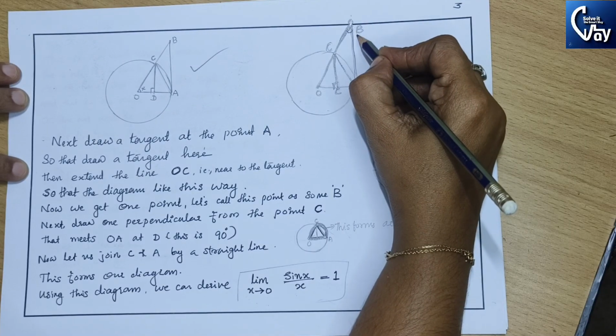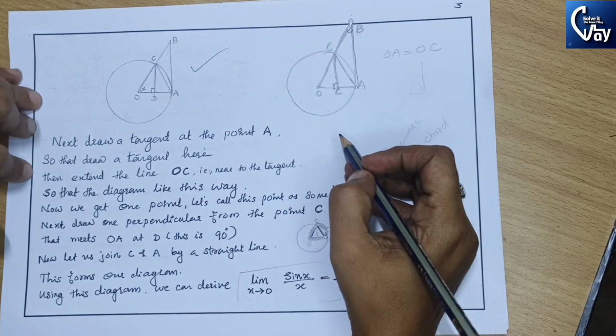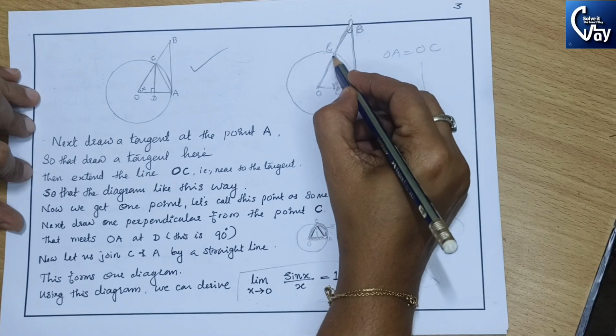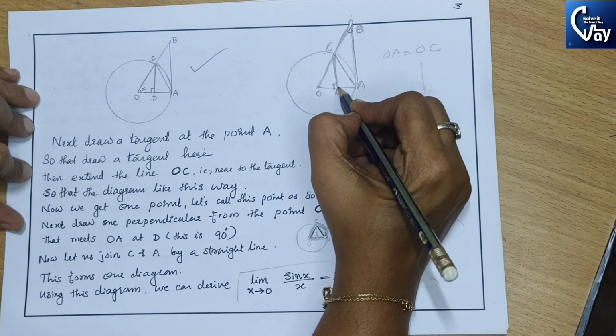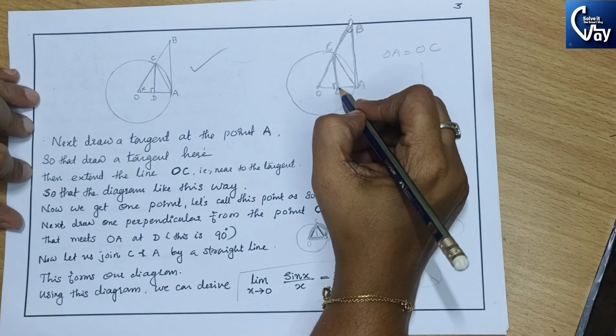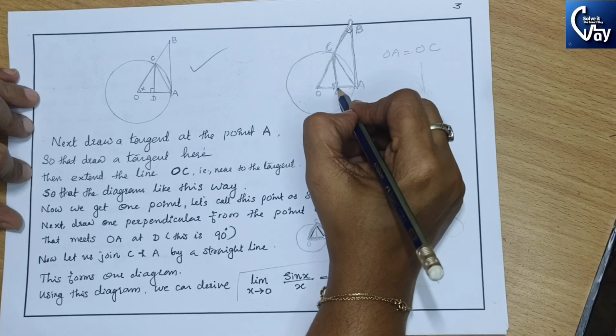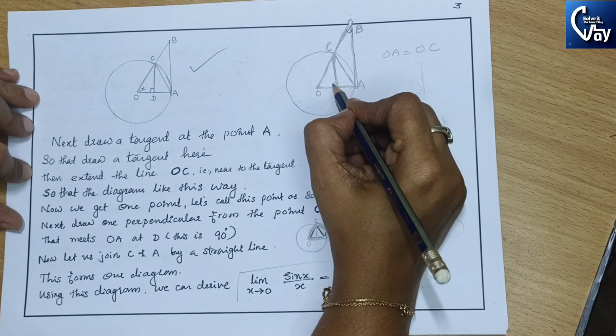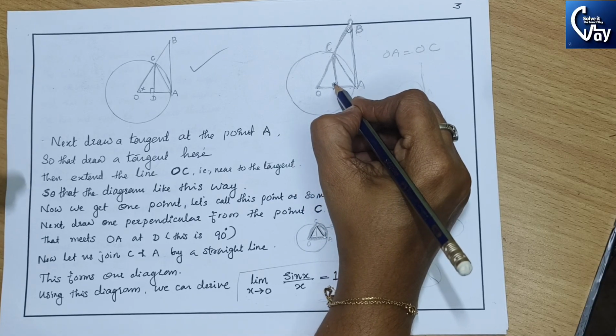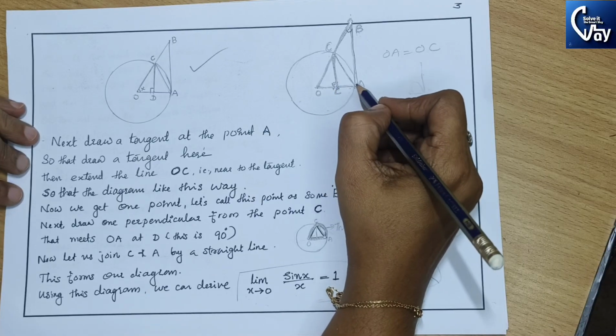Is it clear? Next, draw one perpendicular from the point C. This is the perpendicular drawn, so this angle is 90 degrees.